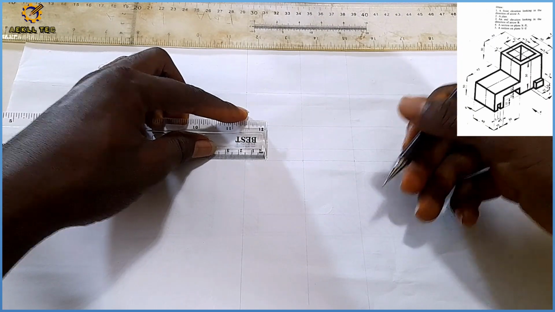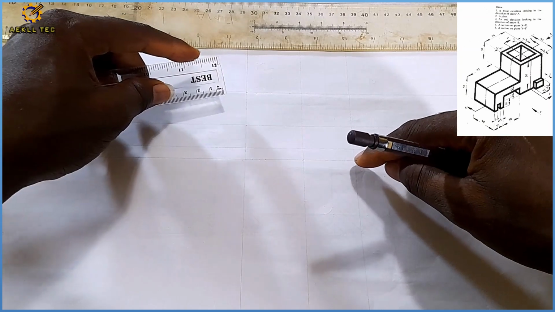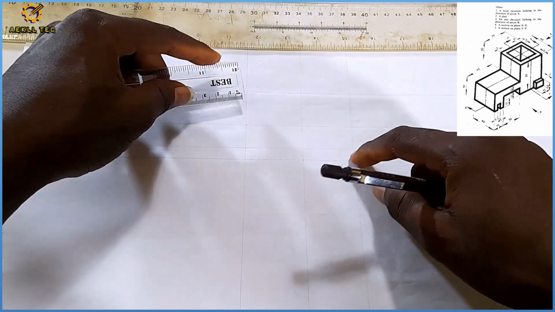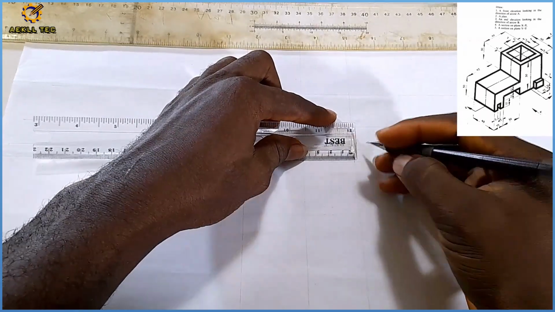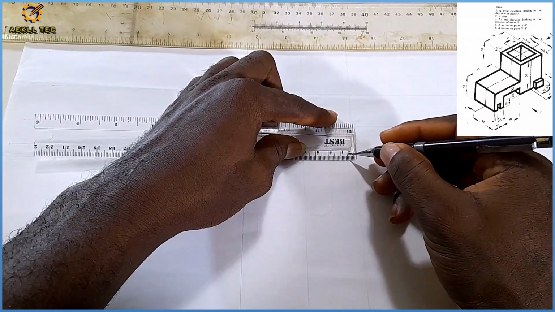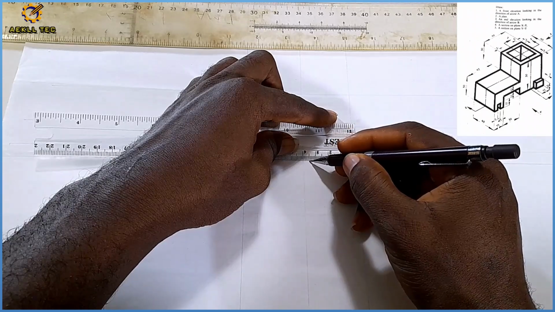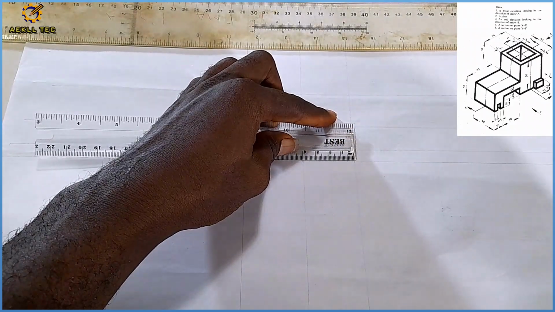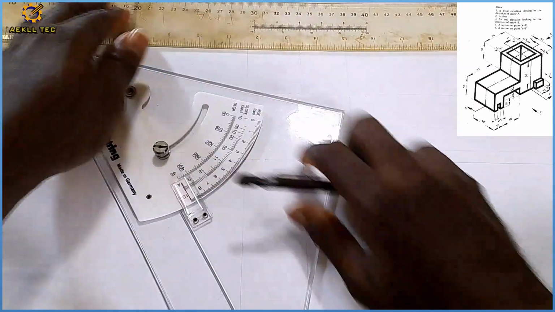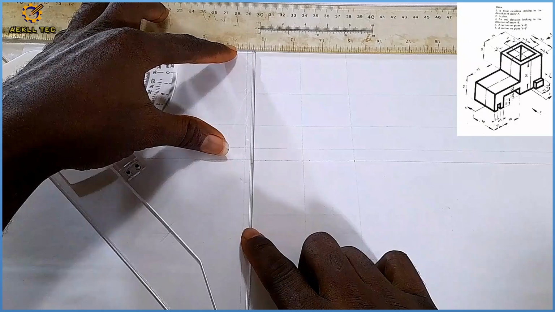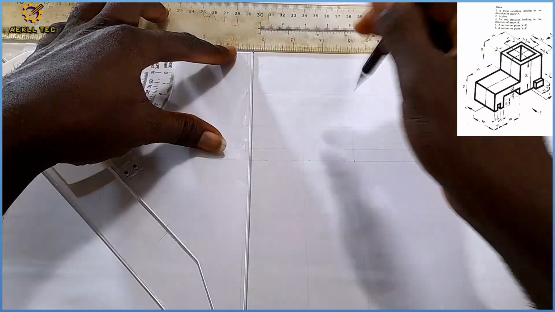After that, from this mark here, I have a mark of 5, and from this place a mark of 5. At that area, 5. Those points I measured right now, I'm going to project them vertically, faintly with a thin line.